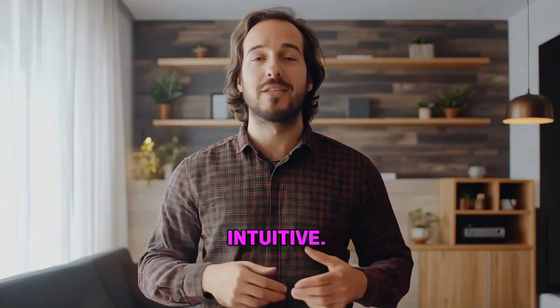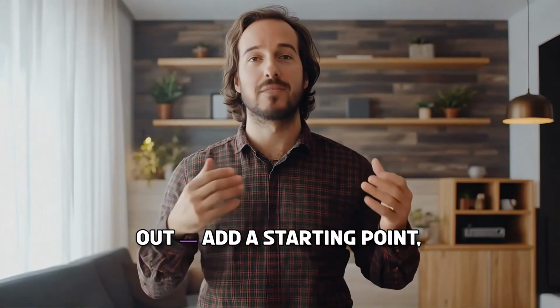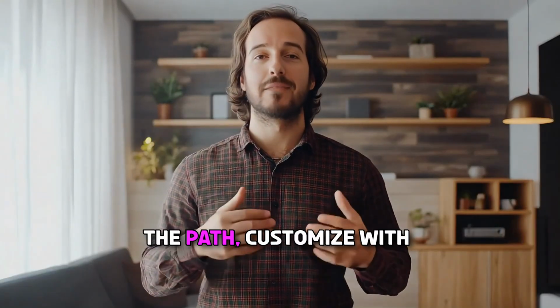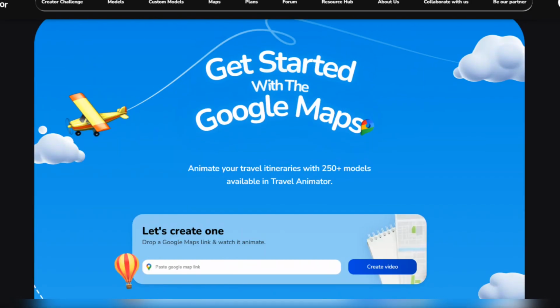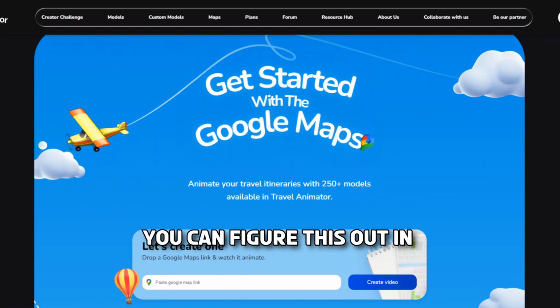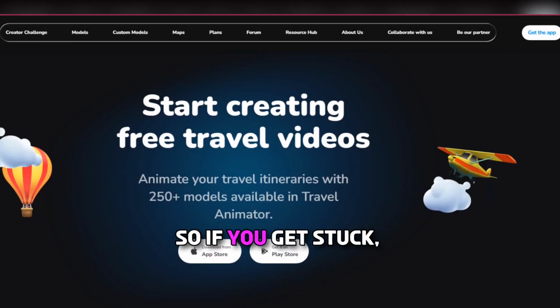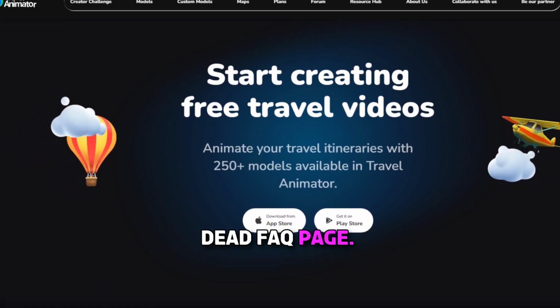The app is also pretty intuitive. There's a learning curve, but it's shallow. The steps are clearly laid out. Then, add a starting point, add a destination, adjust the path, customize with models and photos. Even if you've never used an animation tool before, you can figure this out in your first session. They also have a forum and a resource hub on their website with tutorials and guides. So if you get stuck, there's actually help available, not just a dead FAQ page.